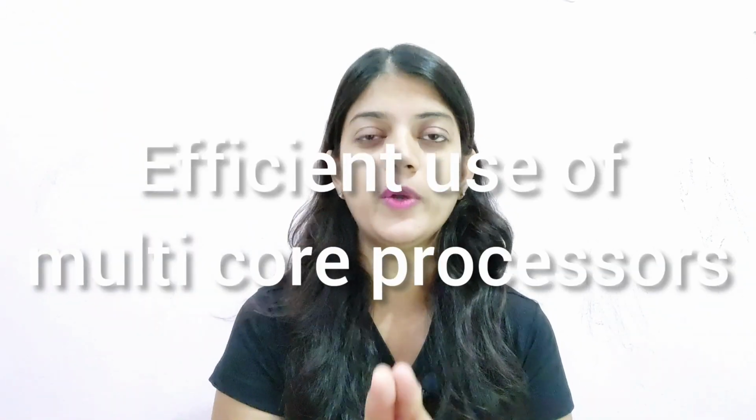So why was Java 8 introduced? Basically there are three main reasons for the Java developers to introduce Java 8. The first one is multi-core processors. Nowadays in laptops and computers everywhere we have multi-core processors, not just single-core processors.